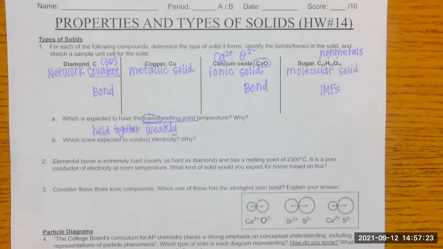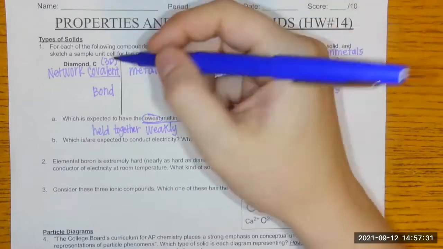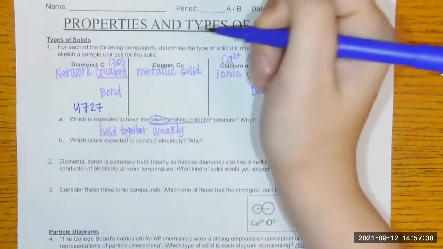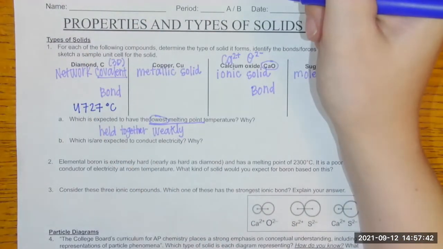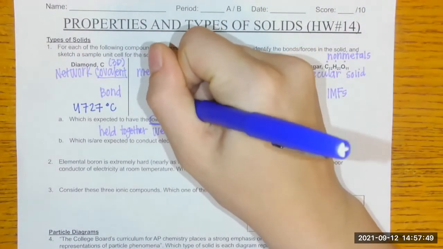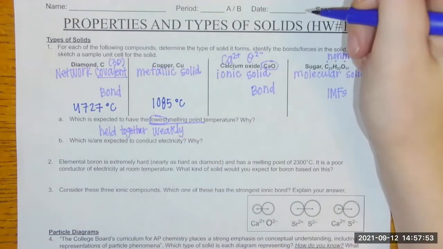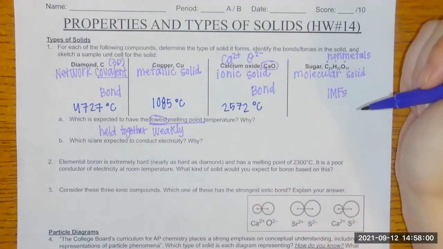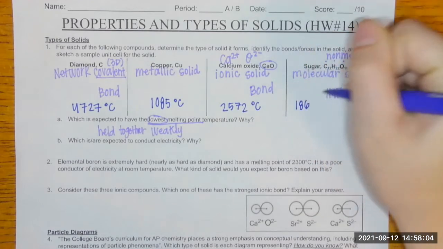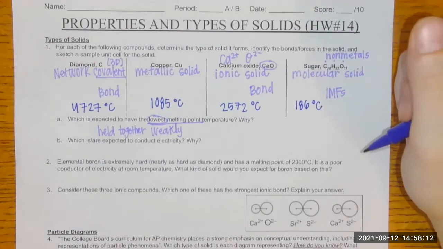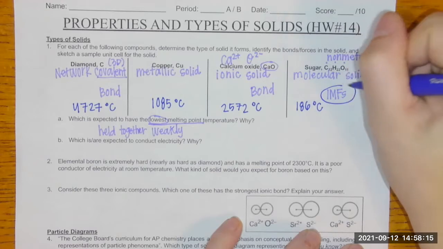Let's see what else. I feel like I'm missing something. Oh, just for your own reference, if you're wondering what I mean by high and low, to get a diamond to melt, you have to crank up the temperature to 4,000 degrees Celsius. Really hot. Water boils at 100, and we've got to get this to 4,000. To get copper to melt, you would have to crank it up to 1,000. Calcium oxide, 2,000 degrees Celsius. And to get plain sugar, no water, on the stove to melt would be 186. So obviously there's your difference, those IMFs.